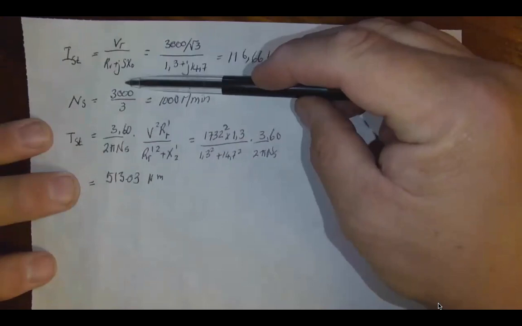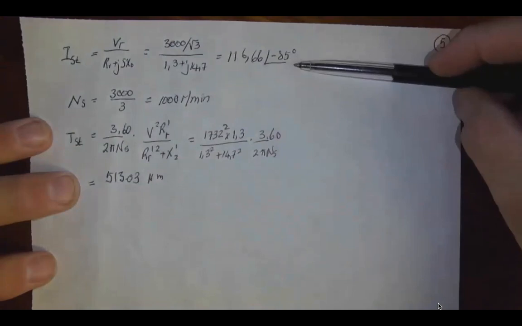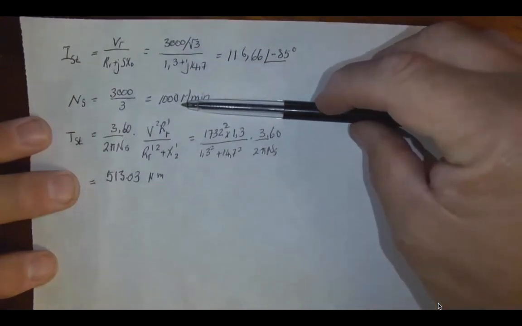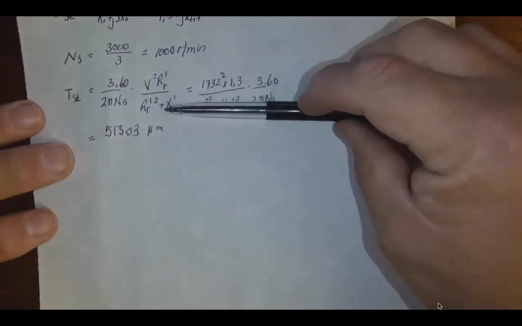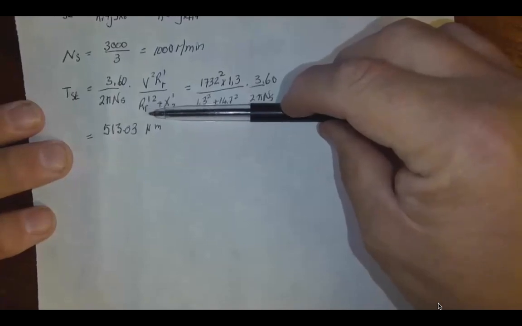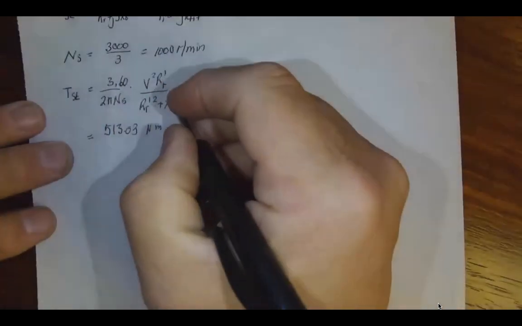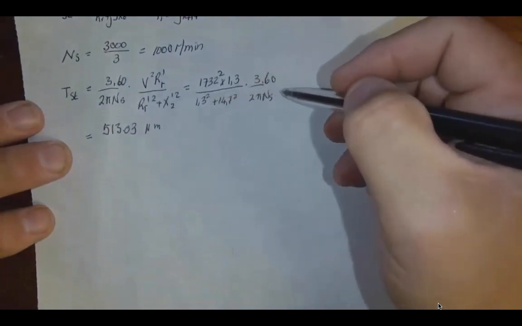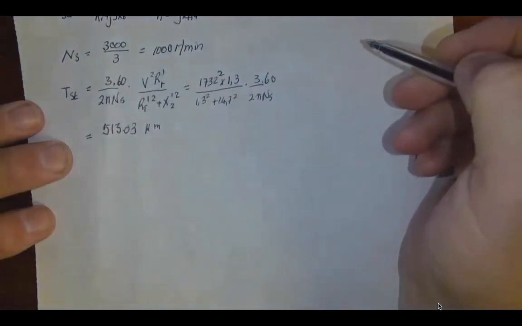So I stator is V rotor over R rotor plus jX rotor referred. Substitute, that gives us 116.66 amps at the 85 angle. Synchronous speed is 3000 divided by 3, which is 1000 revs per minute. And the starting torque is 3 times 60 over 2 pi n_s, V squared R rotor divided by R rotor squared plus X rotor referred squared. If you substitute it in there, you get 513.03 Newton meters.